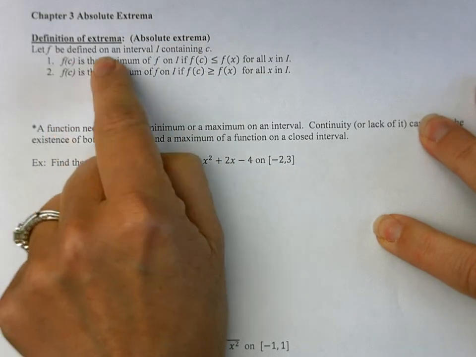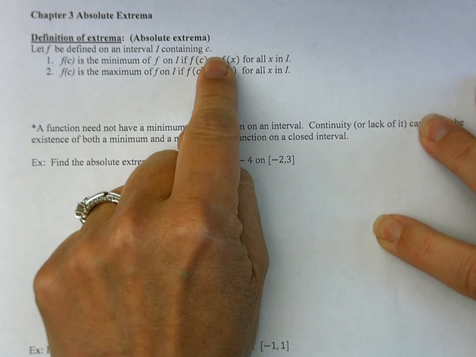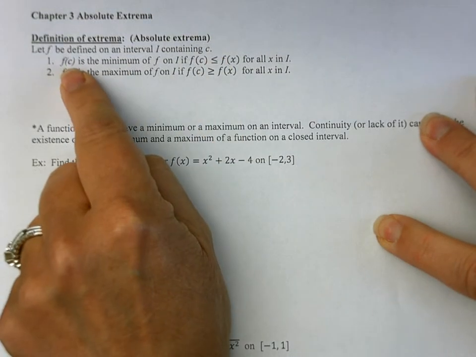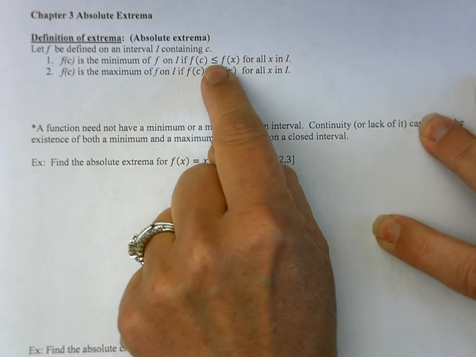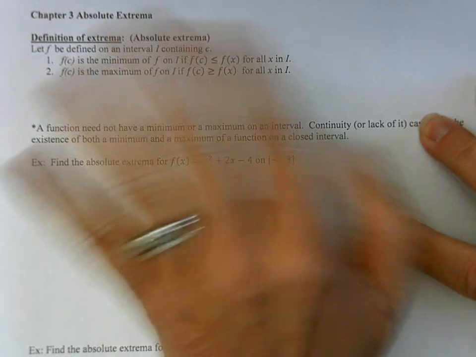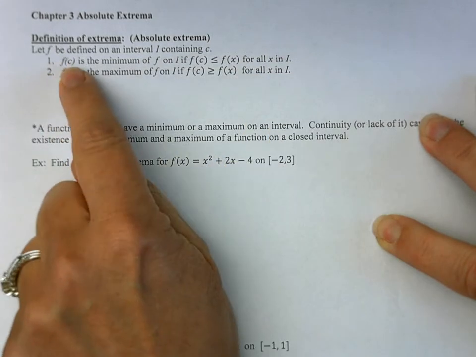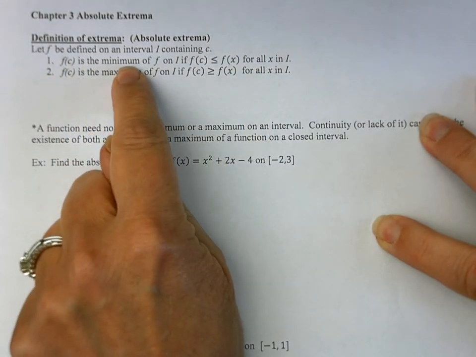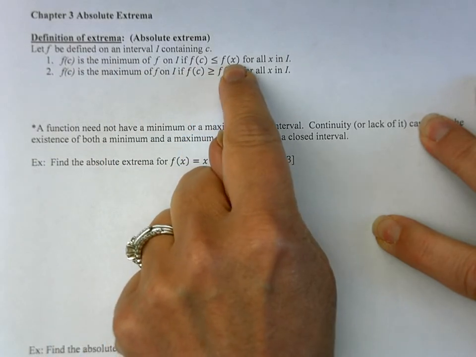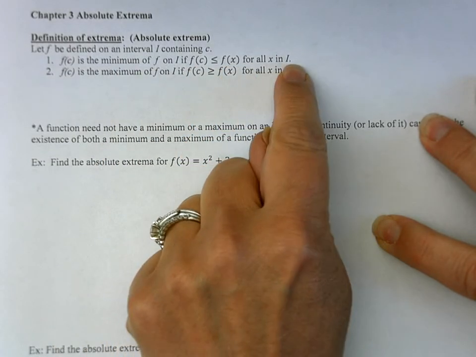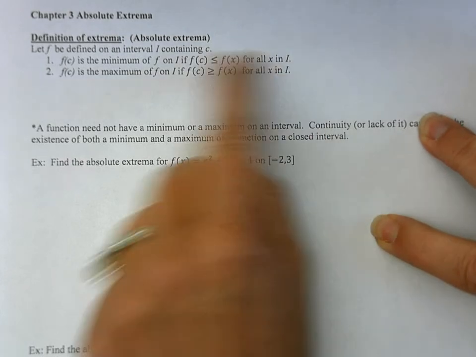So we have a function that is defined on some interval, and it contains some value of c. We would say that f of c is our minimum value of f if it is smaller than or equal to every y value, for all x in I. Essentially this is just saying it is the absolute lowest point on the graph, right? So it is smaller than or equal to any point on the function for all x on whatever interval you're looking at, whether it's across the entire domain or a restricted domain.